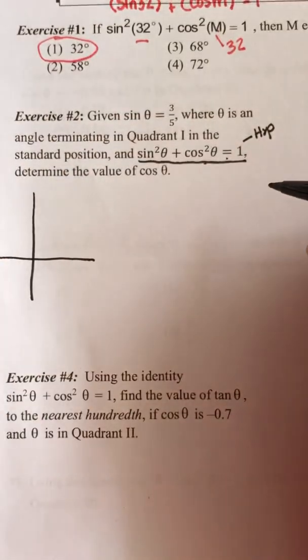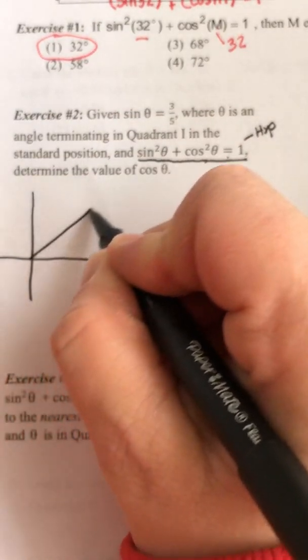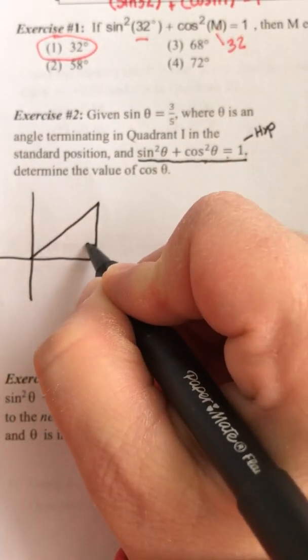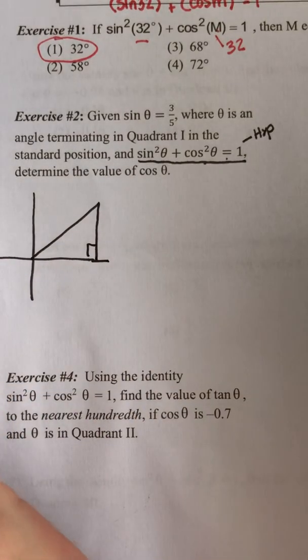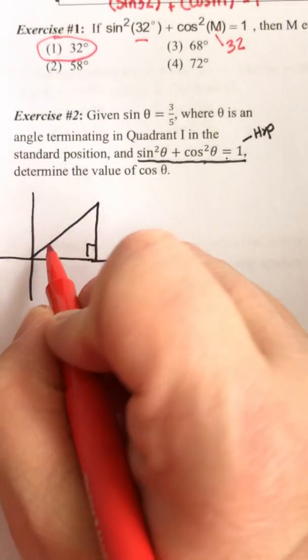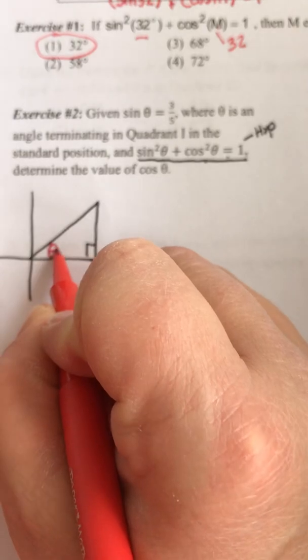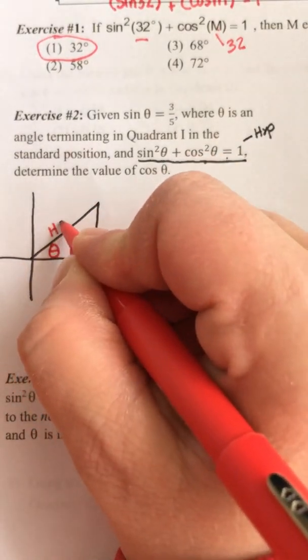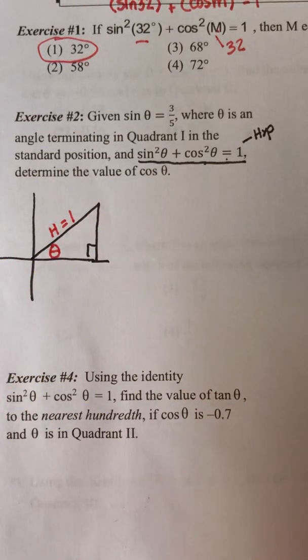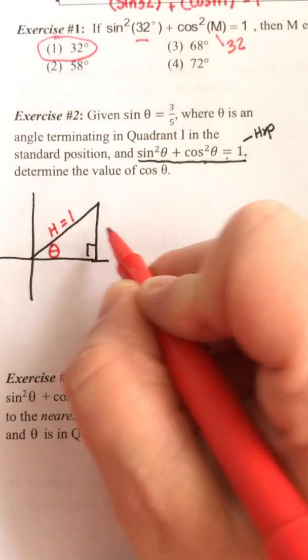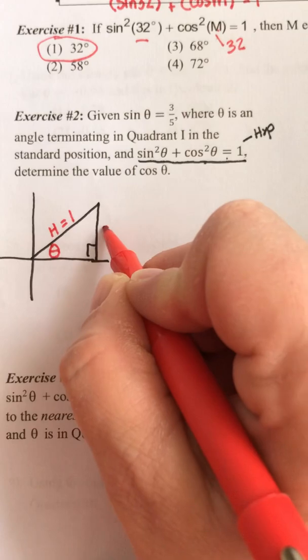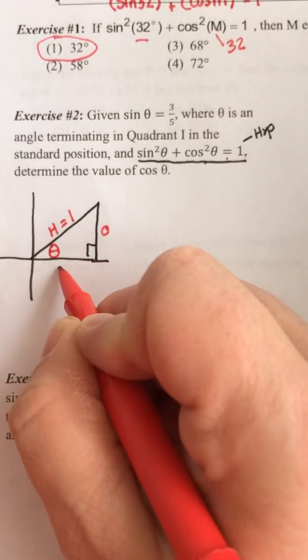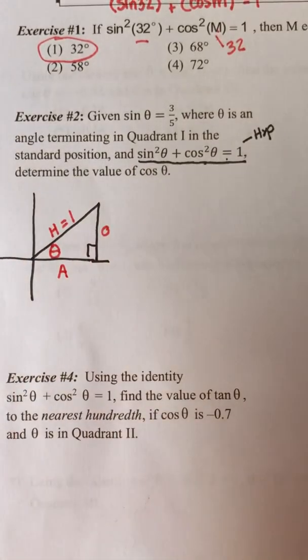Okay, so they're saying quadrant 1. That means my reference triangle would go in quadrant 1. Theta is here, right? And my hypotenuse is here, and it is equal to 1. Now let's find O and A. My opposite side is here, and my adjacent side is here.